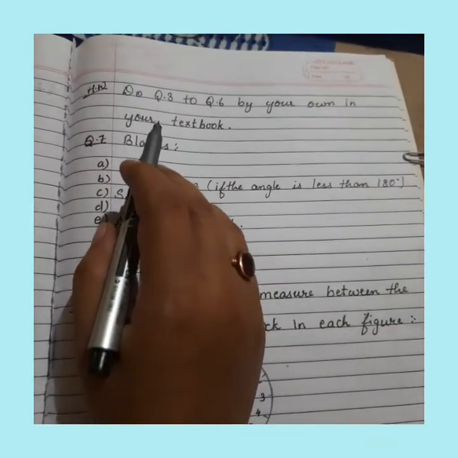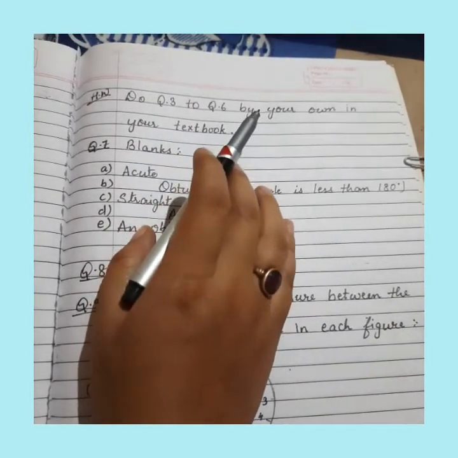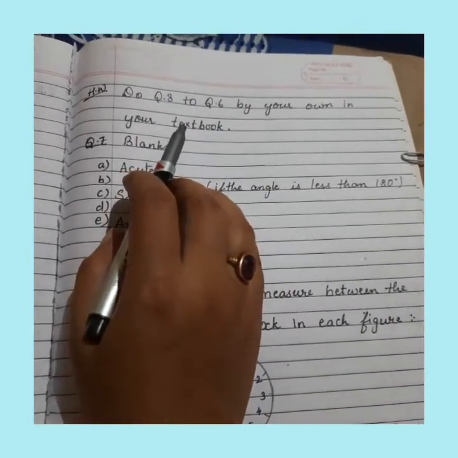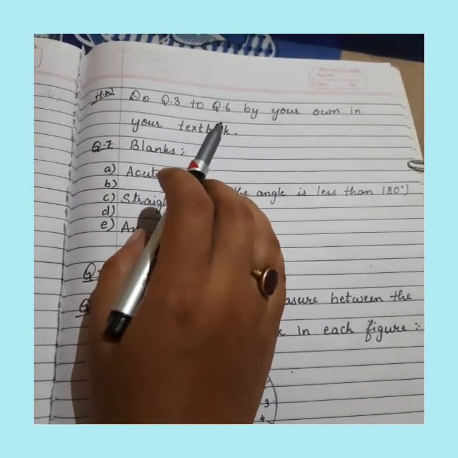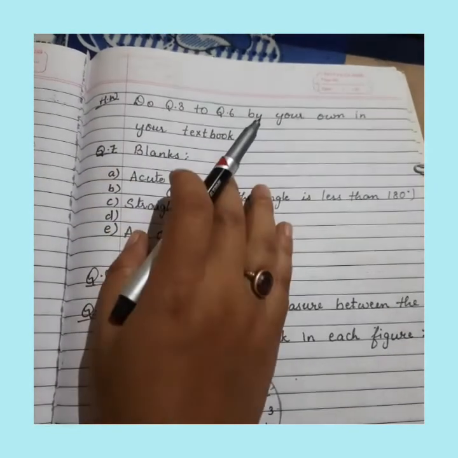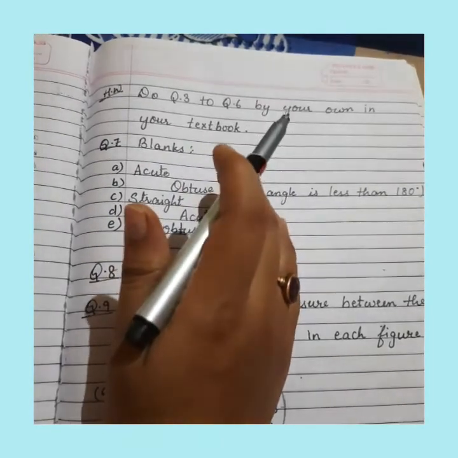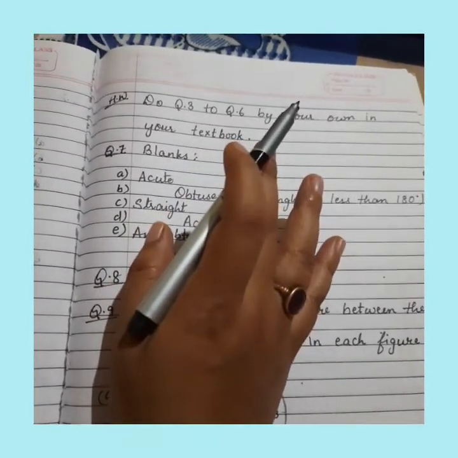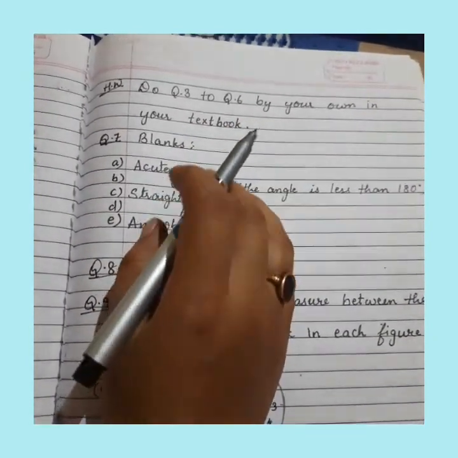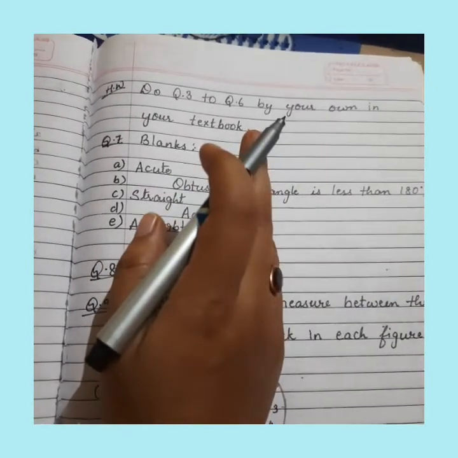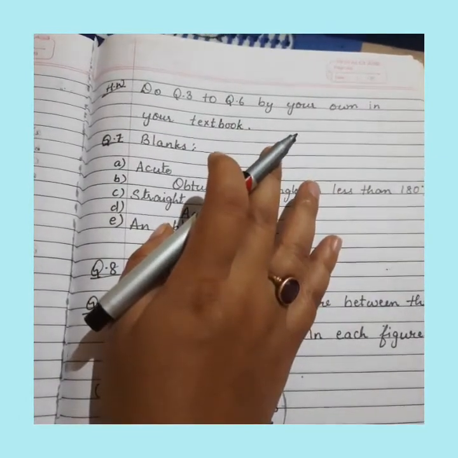Now, a few questions are there for your homework. That is questions 3 to 6, you have to do on your own in your textbook only, not in your notebook. Do it in the textbook. Question 3 is, write down the measures of some acute angles and some obtuse angles. Here you have to just write down the measures, like acute angles which are less than 90. Any measurement you can write there, like 40, 50, 60, whatever you like. Then some obtuse angles, more than 90, like 100, 150, 130, such measurements you can write over there.